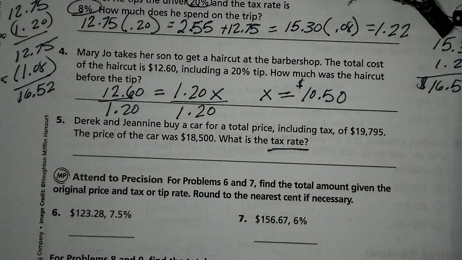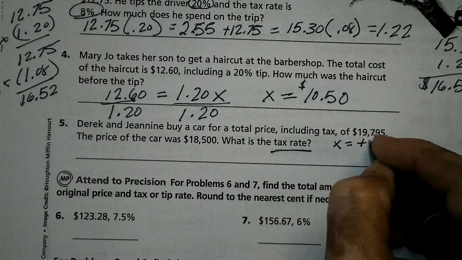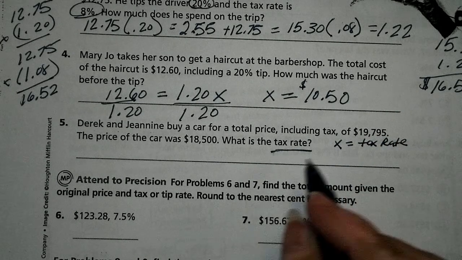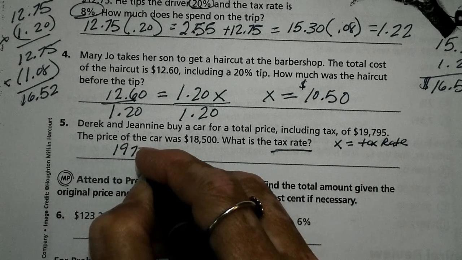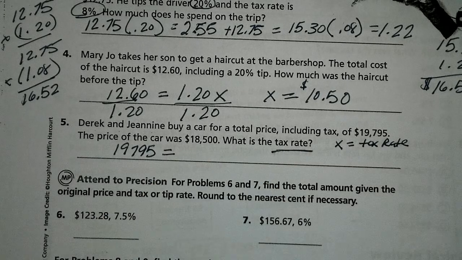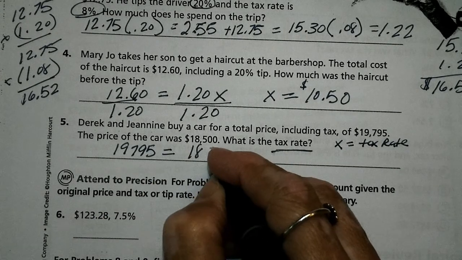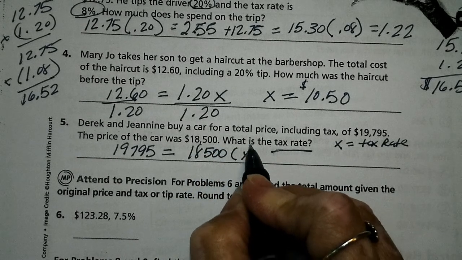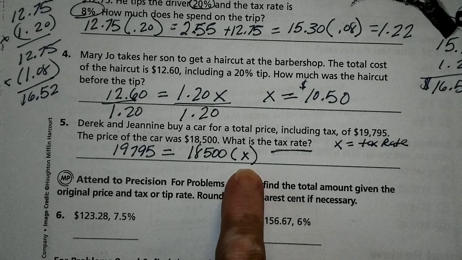The tax rate? Yeah. We're missing the tax rate. So we're going to let the tax rate be x, right? So x is the tax rate. And we're going to set that equation up. We know what the total cost is, $19,795. We know what the original price is. What we don't know is that tax rate. So that's what we're going to let be x.